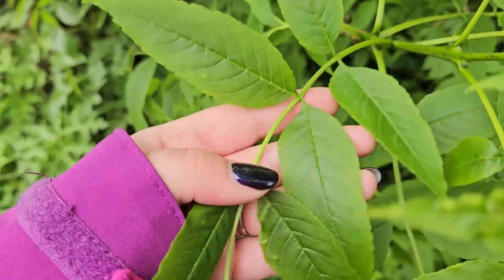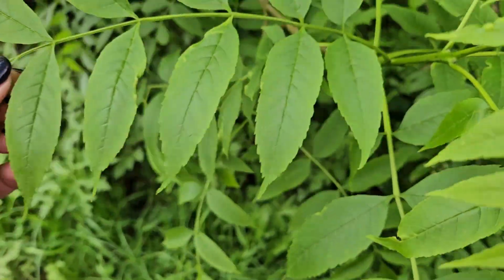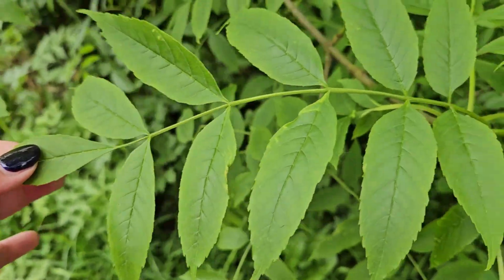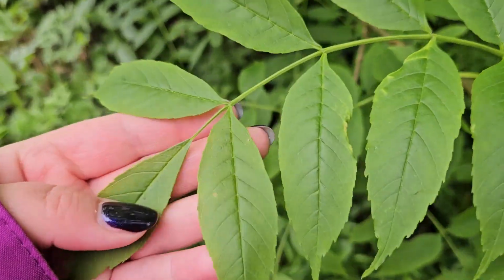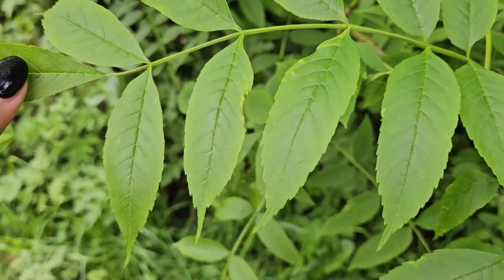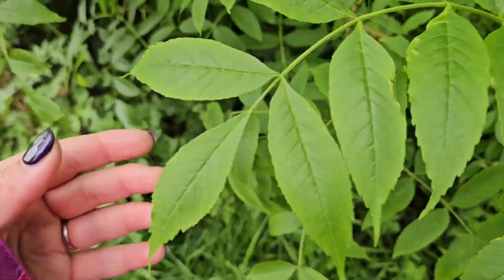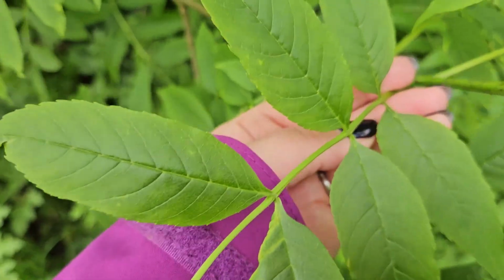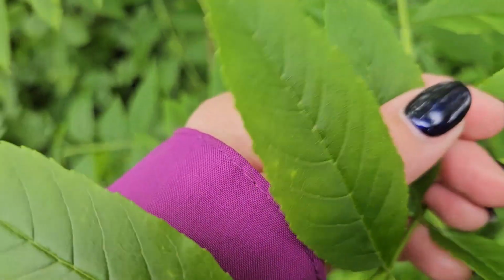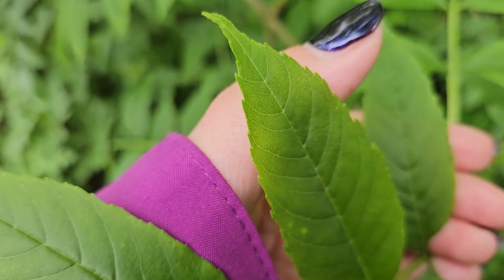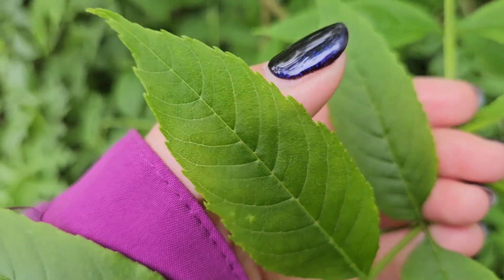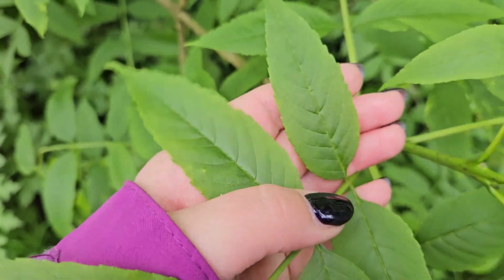It has these long leaves that have many leaflets, similar to the rowan. So the first part are in these opposite pairs, and then you have one at the end. So it usually has between 7 and 9, but it can have more than that. The edges are not as toothed, as you can see, as the rowan. It has a slight tooth, but it all sort of goes towards the point in the middle.